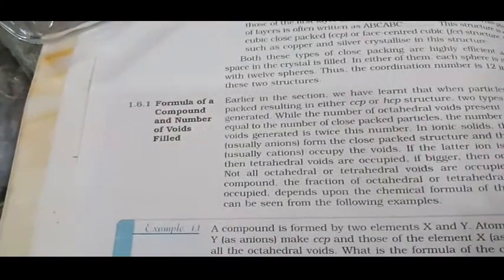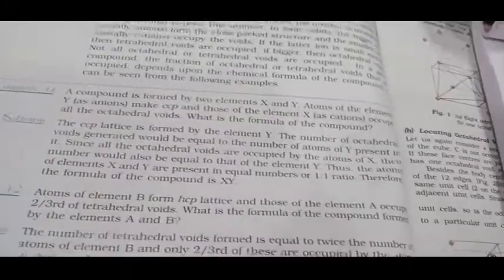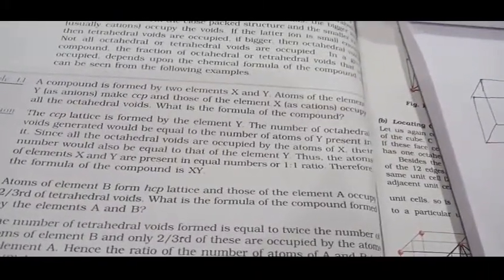Clear? Our next topic is the formula of a compound and number of voids filled. It is very simple and nothing very difficult. For example, this is the question. A compound is formed by two elements X and Y. Atoms of the element Y make CCP, and those of the element X occupy all the octahedral voids. What is the formula of the compound?